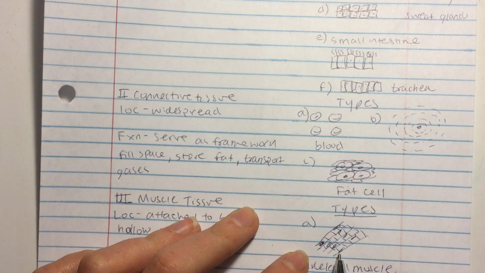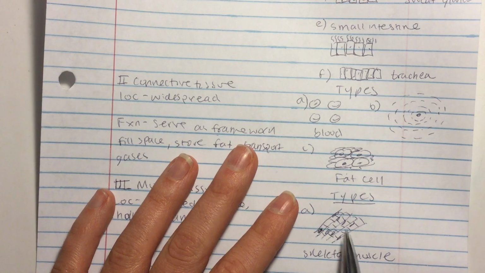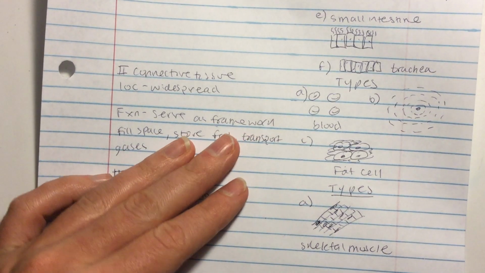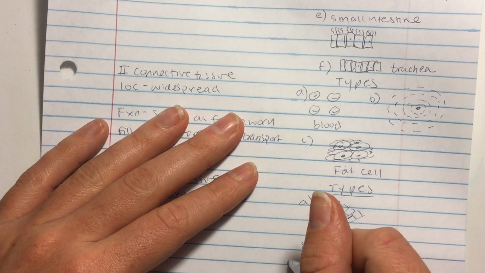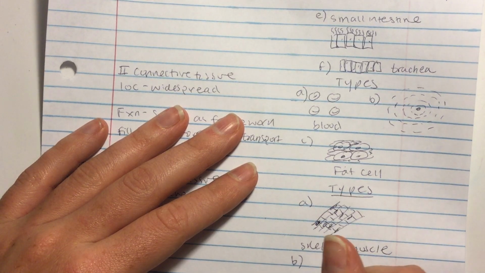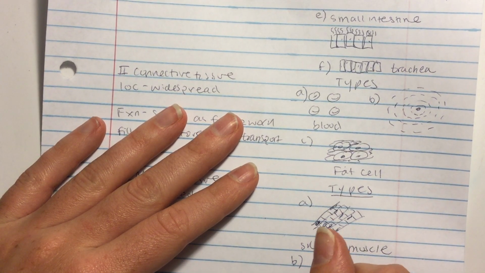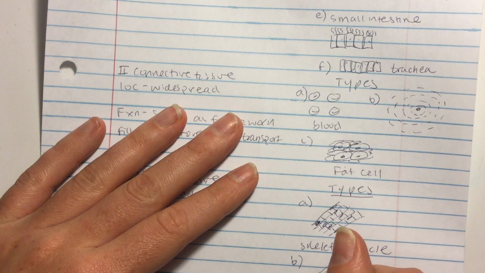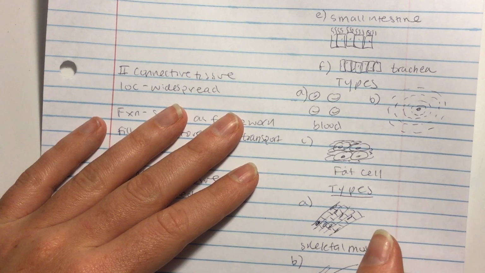We call this striated. We see all these striations in there, all those lines, and that's a pretty good identifying factor of skeletal muscle. We also have smooth muscle. These are just really long, flat cells. Each has their own nuclei.